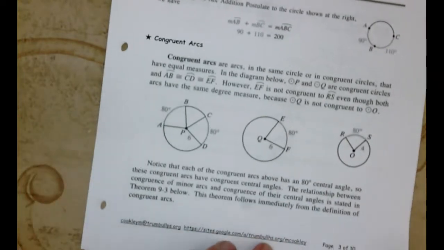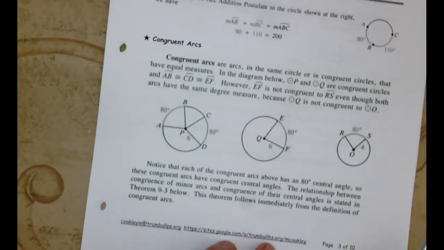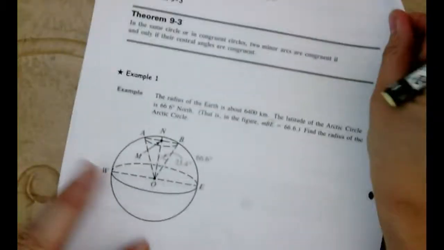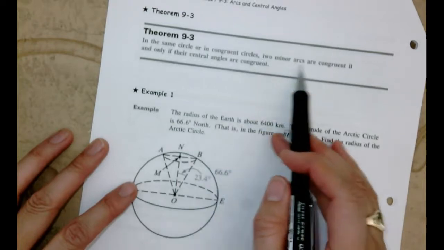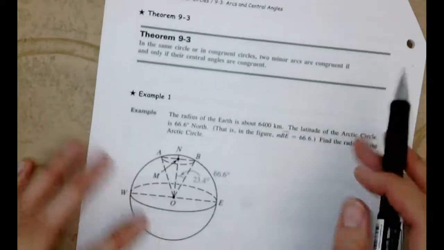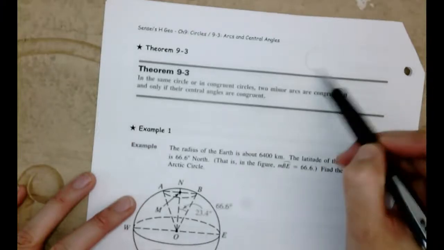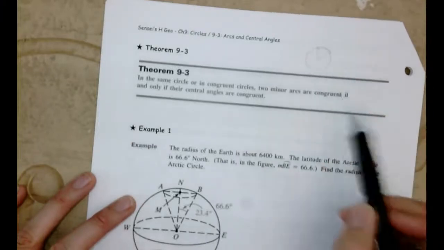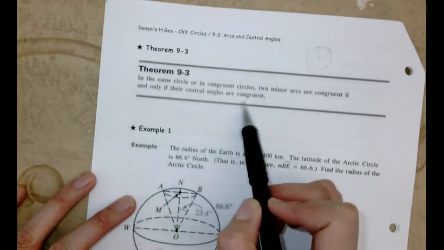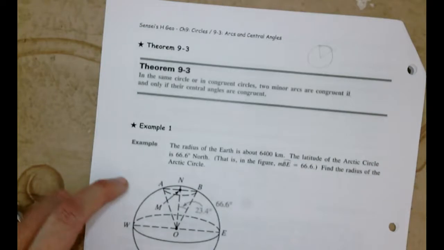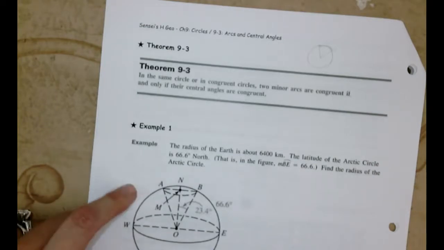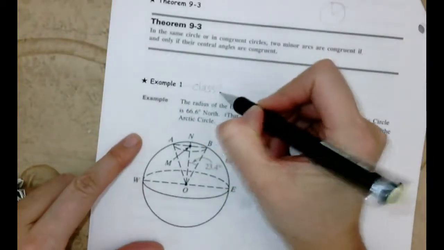The relationship between congruence of minor arcs and congruence of central angles is stated in Theorem 9.3 below. It says in the same circle or in congruent circles, two minor arcs, meaning the smaller ones, are congruent if and only if their central angles are congruent. So that's just what we did. This one is a little bit elaborate, so we're going to do this problem in class. I'm going to go over that in class.